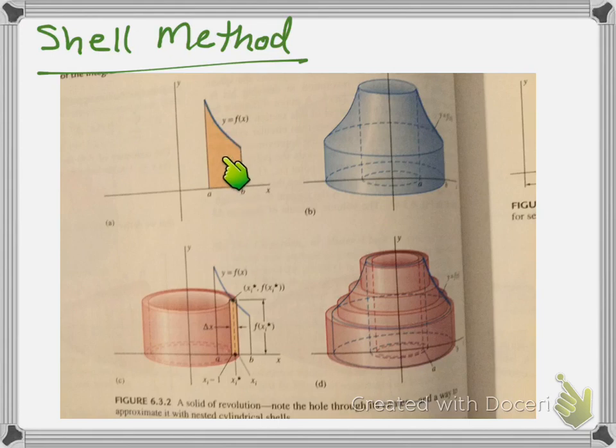You would need a vertical partition right here, and if you're taking that vertical partition and going around the y-axis, that vertical partition would make a shell that looks something like this. So here's the little vertical partition, and you take it and you revolve it around the y-axis to get this, what they call a shell. It's kind of like a thin roll of duct tape. If you could imagine a roll of duct tape that hardly had any tape left on it, that's kind of what a shell would look like.